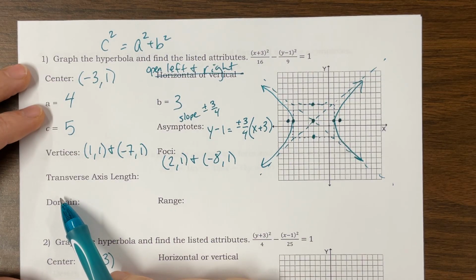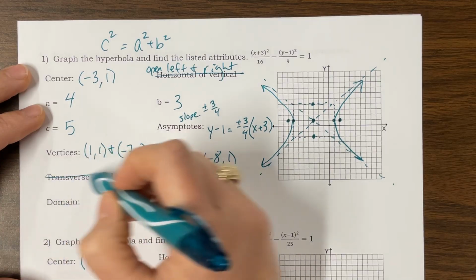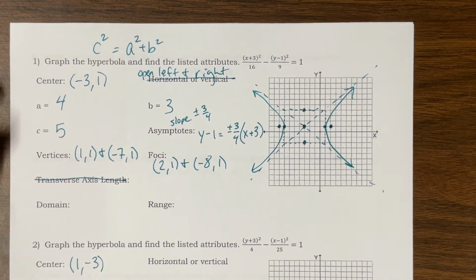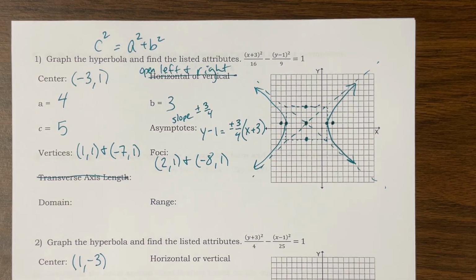The transverse axis length. I don't know what they're talking about. I don't care. We don't need that. I didn't write these notes. Maybe I should go look it up, but I don't know that I care.